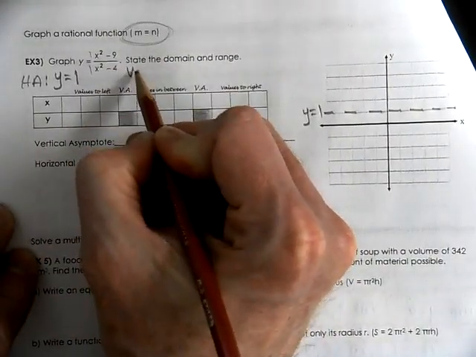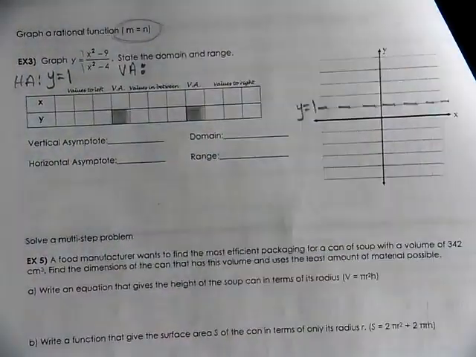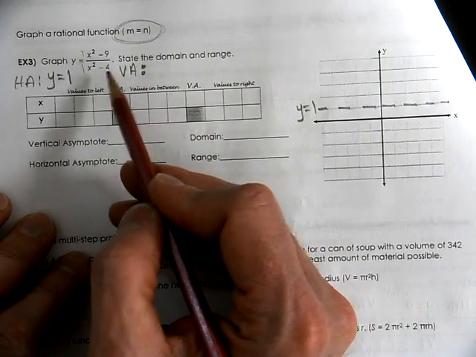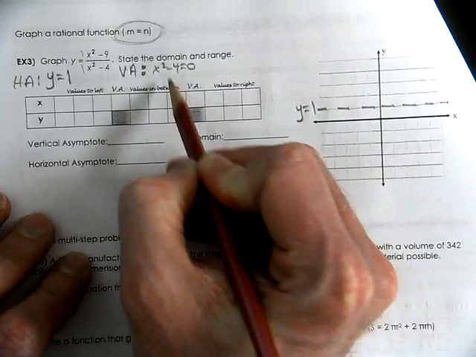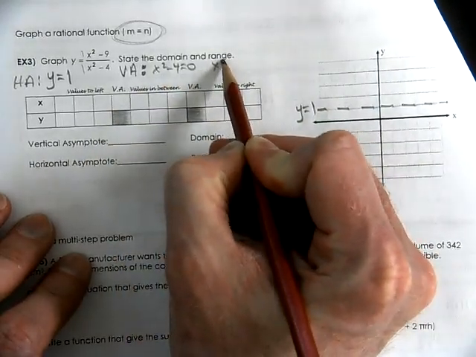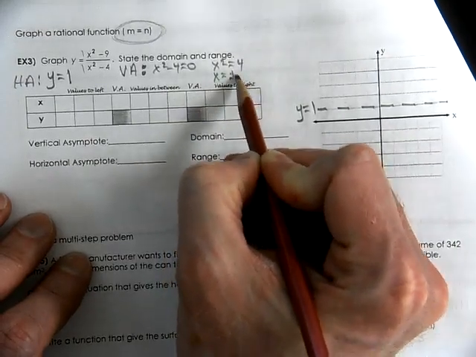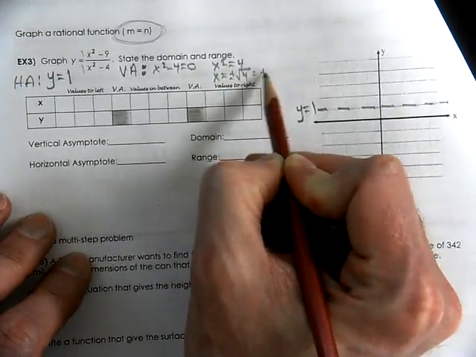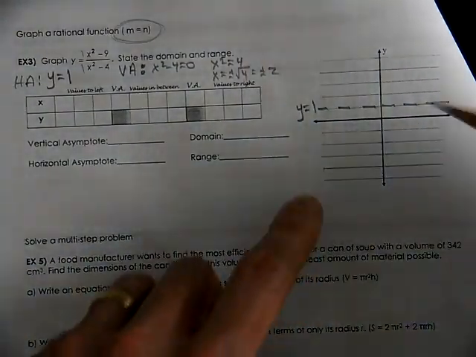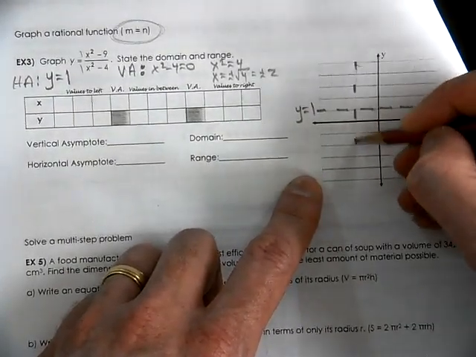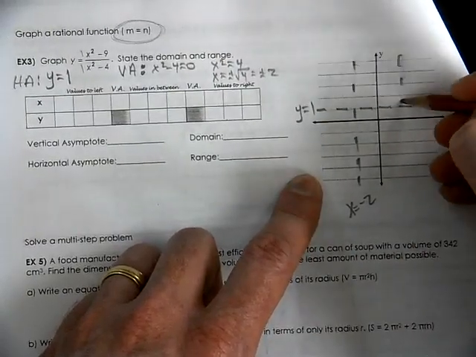How about the vertical asymptote? So our vertical asymptote is when x squared minus 4 equals 0. We're going to add the 4 to the other side. Then we're going to take the square root of the 4. That's going to give us plus or minus 2 for our vertical asymptote. That gives us negative 2. And that gives us positive 2.